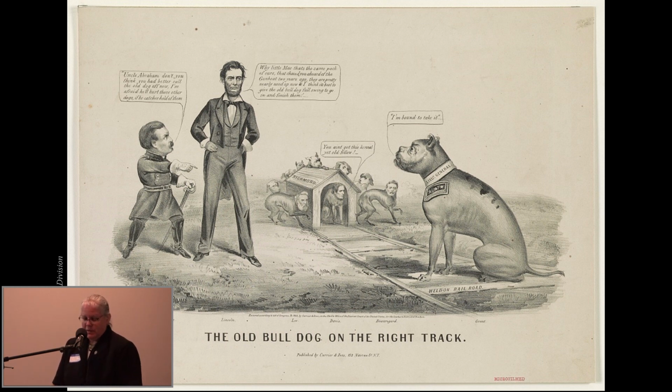And cartoons like these could remind voters of McClellan's failure to subdue the Confederates in the field and the weakness of the Democratic platform to prosecute the war vigorously and restore the Union without slavery. And what you might not see immediately is that the bulldog has Grant's beard.